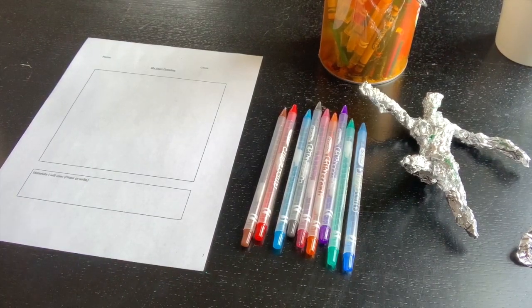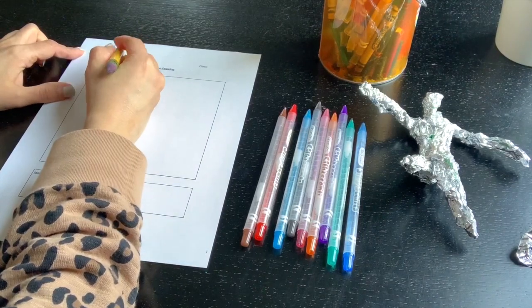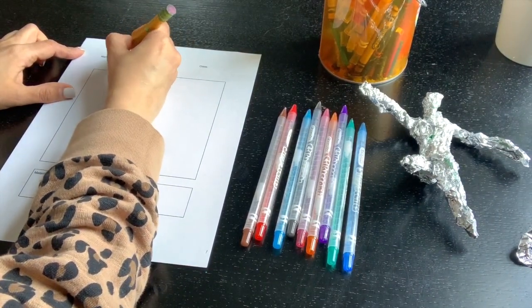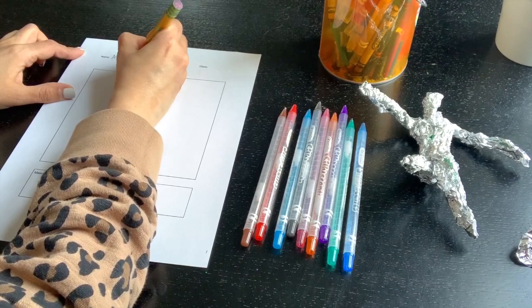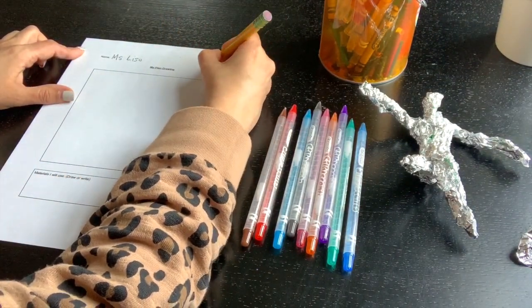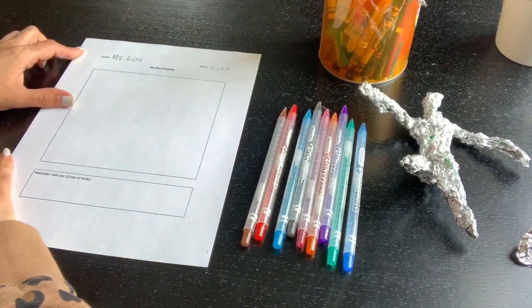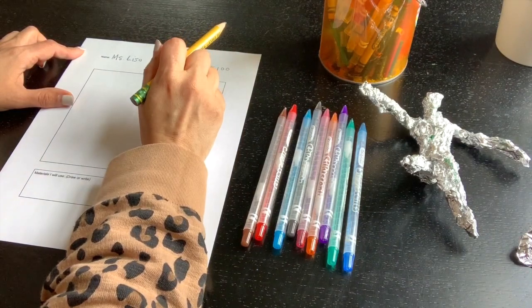Okay, so the first thing we're going to do is we're going to write our name. So I'm gonna write Miss Liso. You're gonna write your name, right? Then you're gonna write your class. Pretend this is K100 or however class you want that you have.